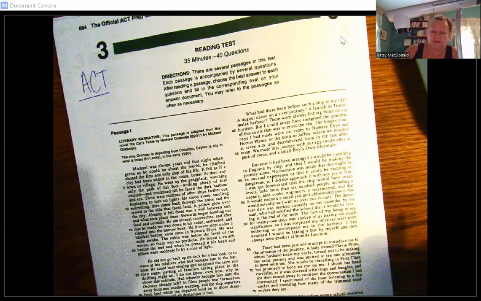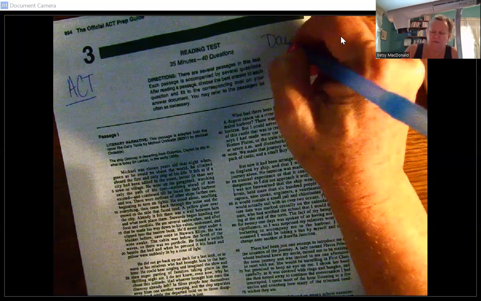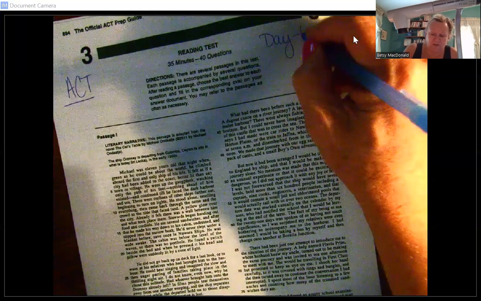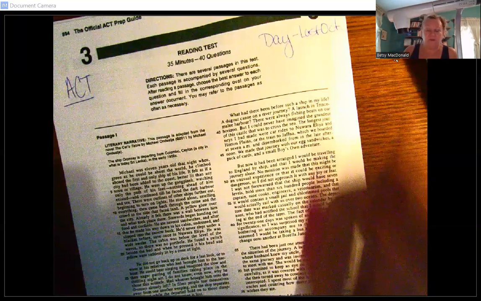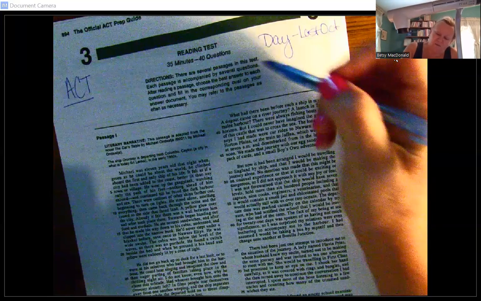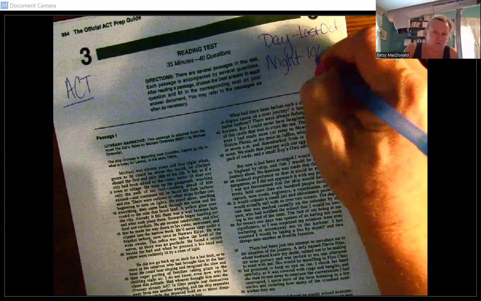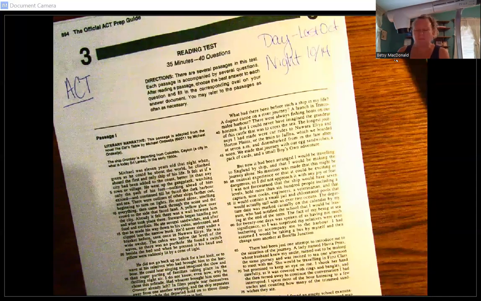My day students will be taking the ACT test the last week of October. I don't have that calendar right in front of me, but it'll be the last week. I'll give you those dates when I know exactly. It's going to be Tuesday, Wednesday, Thursday. My night classes, I have already sent those dates to you. I want to say it's like October 14th that week, Tuesday, Wednesday, Thursday.